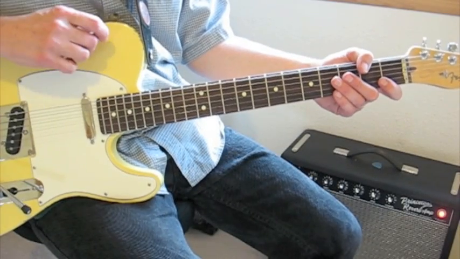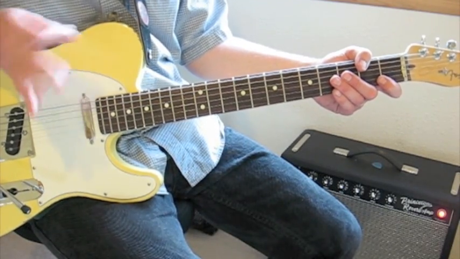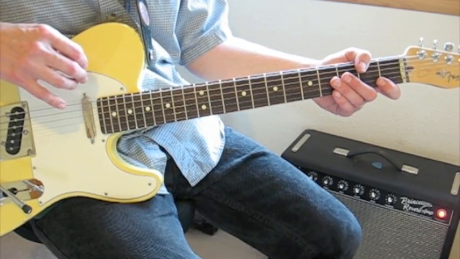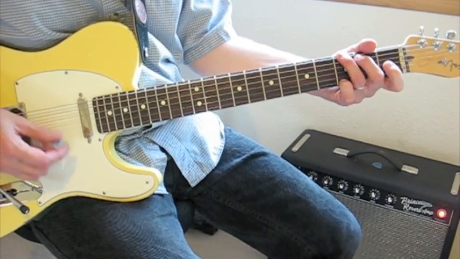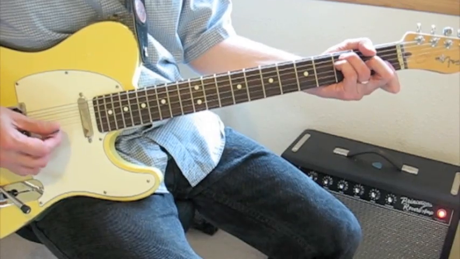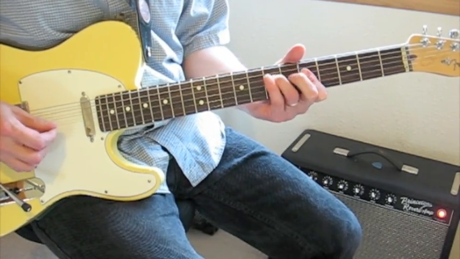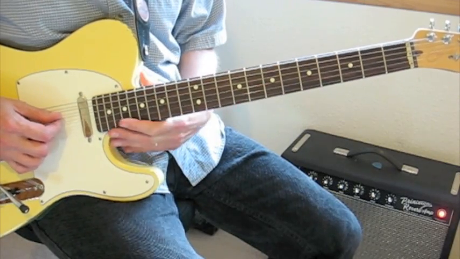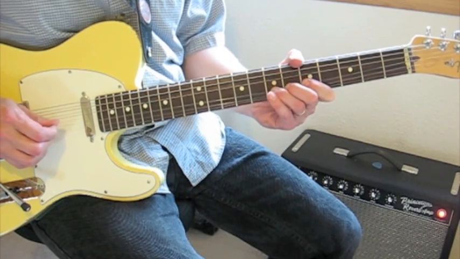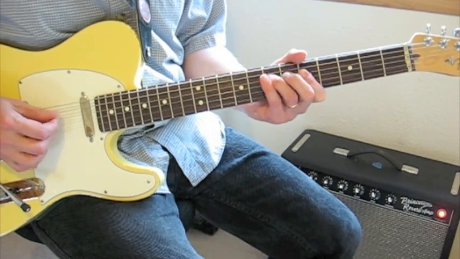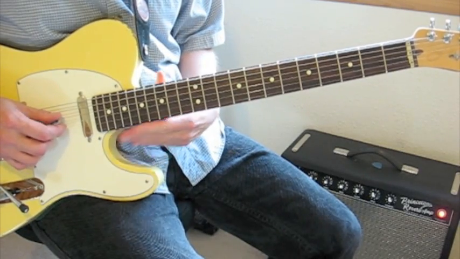Last but not least, there's one more sort of signature pentatonic lick, an A minor, C major pentatonic lick that comes at the end of each verse when he does, "Oh Lord, stuck in Lodi again," he goes. That same hammer-on. Right out of the A minor pentatonic box.